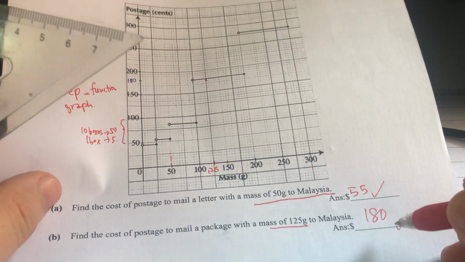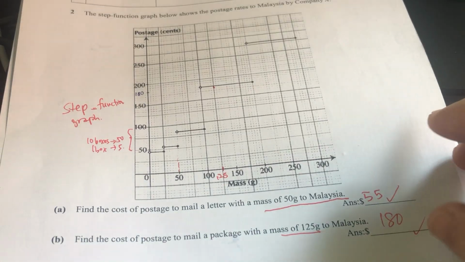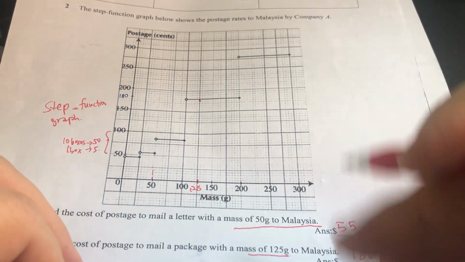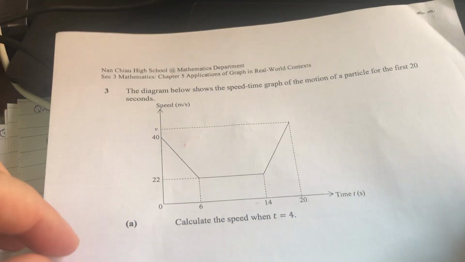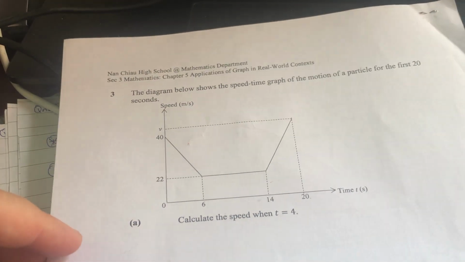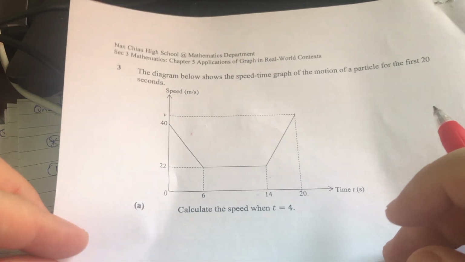That's all for the step function diagram. So not popular in the O levels. We just do it. So you cannot say Nanchao never teach you this. We did teach you this, right? Okay, so if it comes out, you cannot say you don't know.